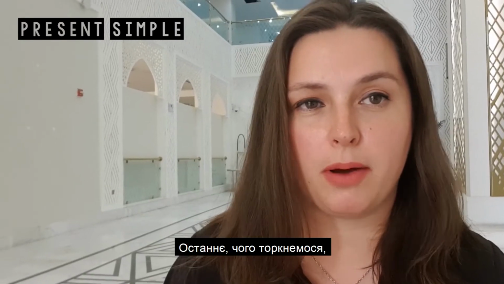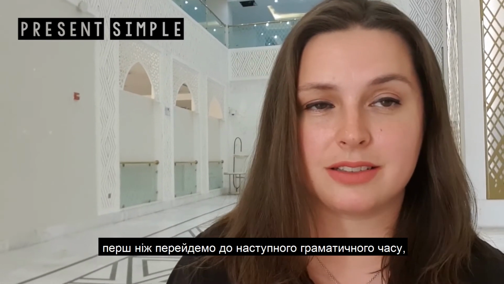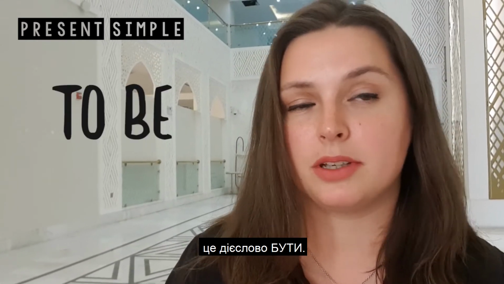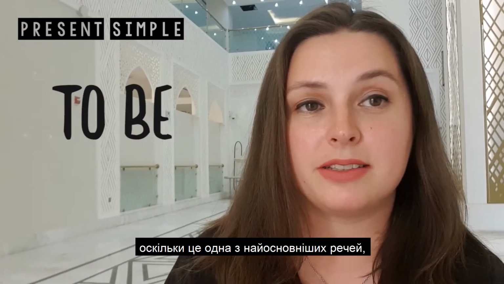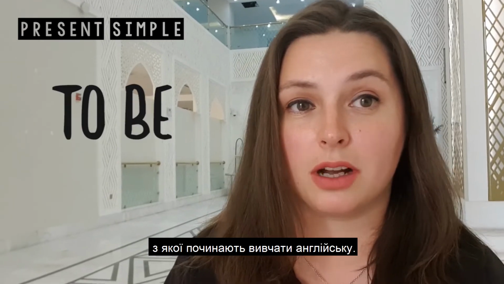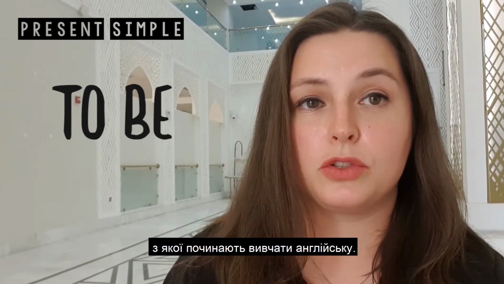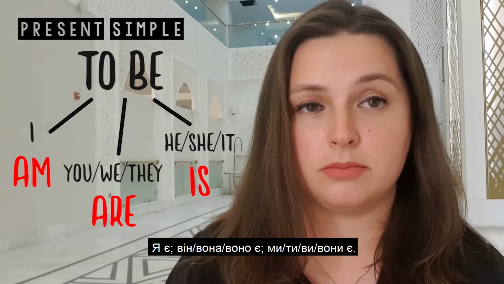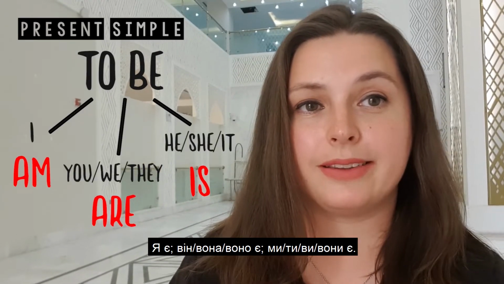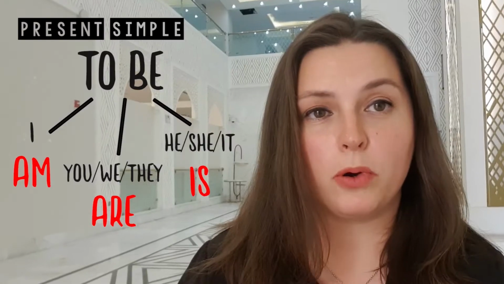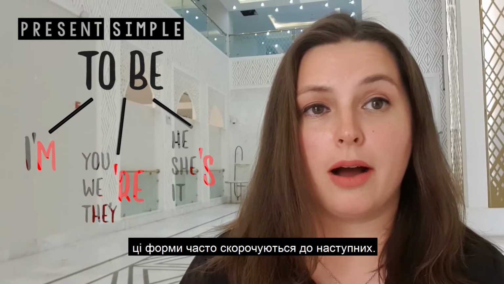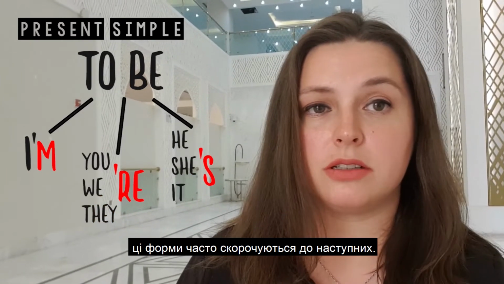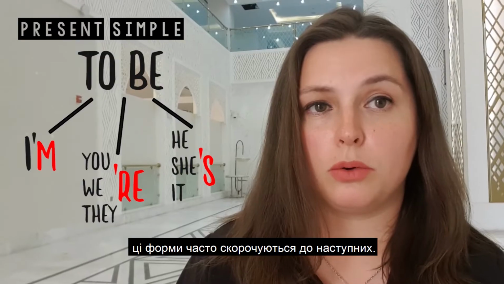One more thing to talk about before we go on to the next tense is the verb to be, because in present simple it has a separate set of forms. You probably already know this because this is one of the basic things that you learn when you just start out learning English. So we say I am, you, we, they are, and he, she, it is. In spoken language, very often these verbs are contracted to I'm, he's, she's, it's, and we're, you're, they're.